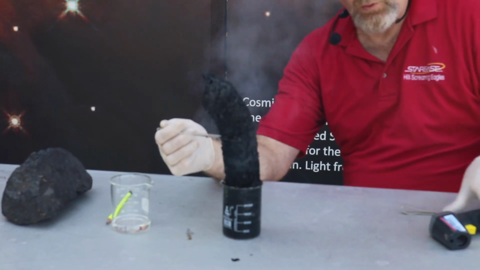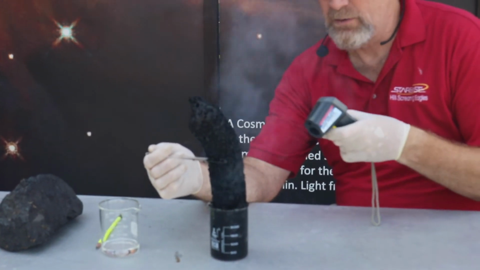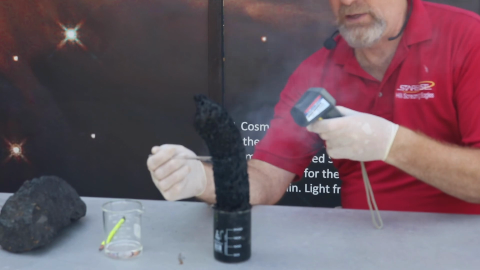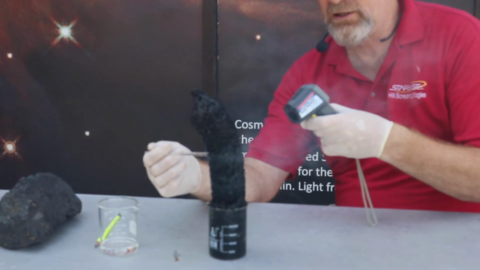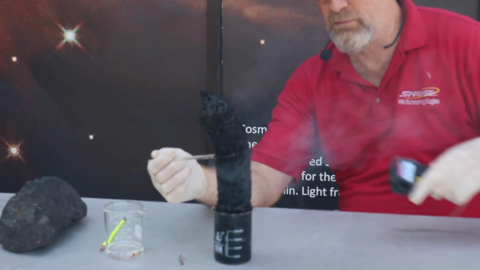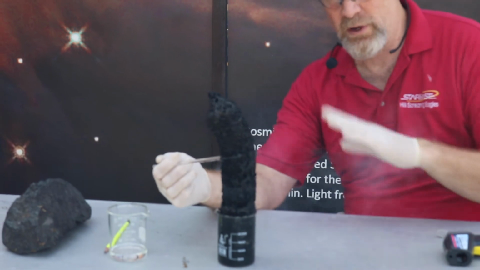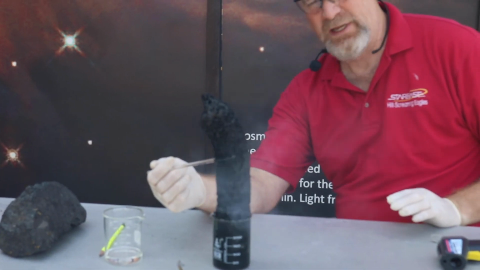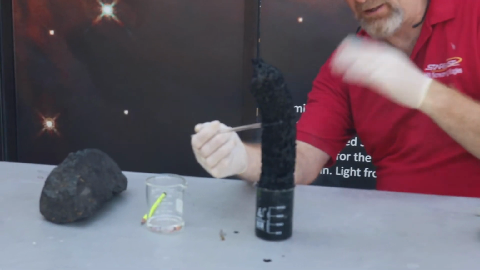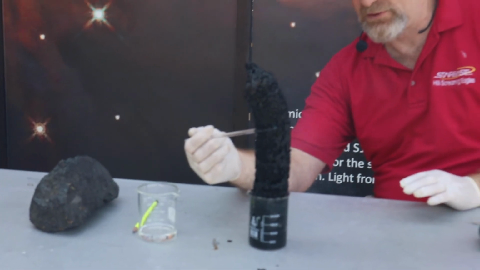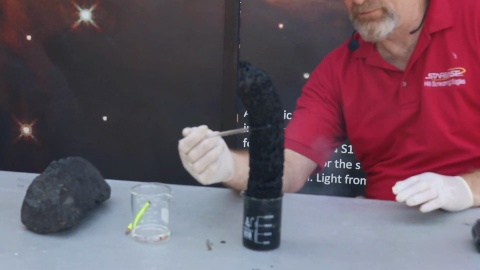Now this is very, very warm, it's boiling. We're at 119 degrees Celsius. That's over the boiling point of water. So the water is boiling off. I don't do this indoors because it smells bad, and I get a lot of the sulfuric acid in my face as well.